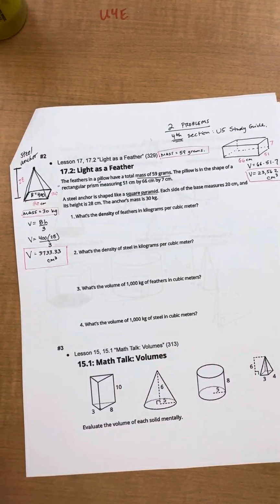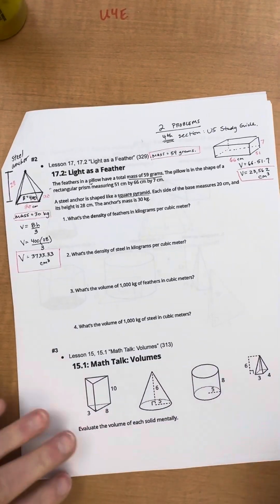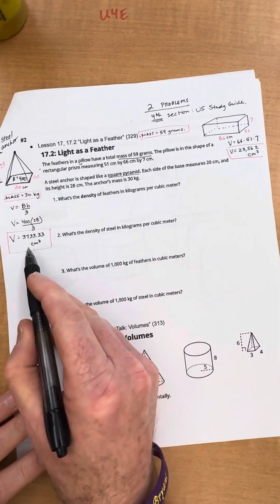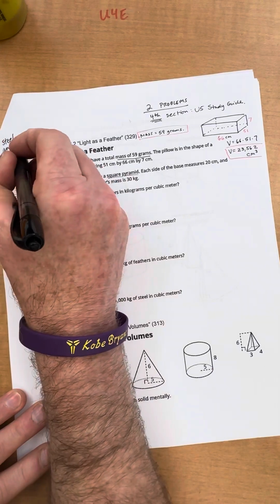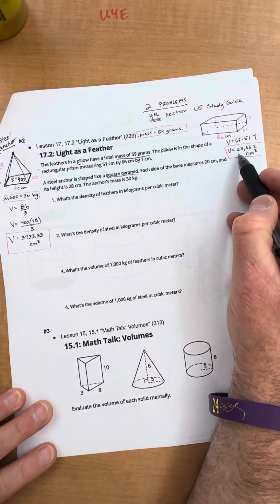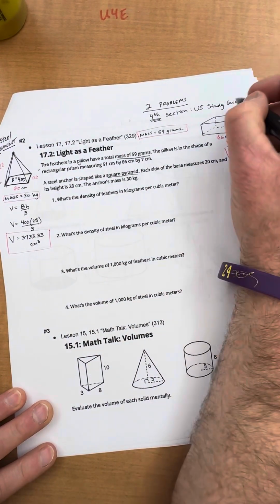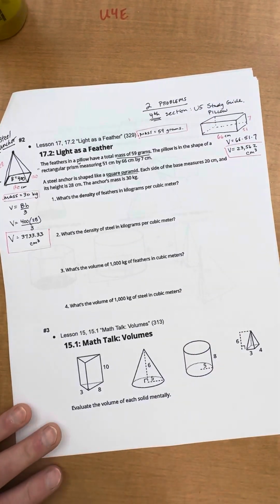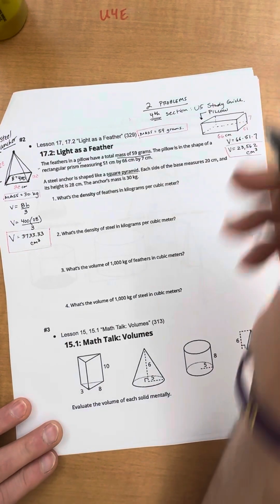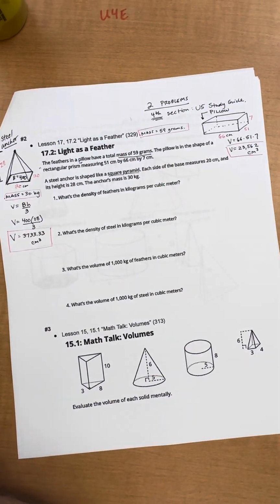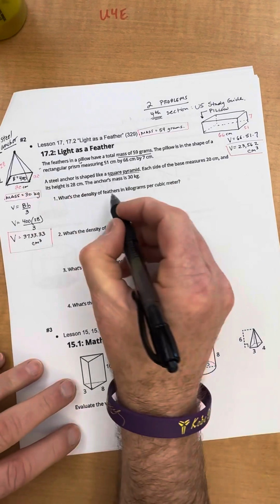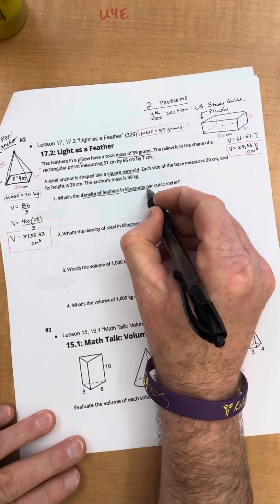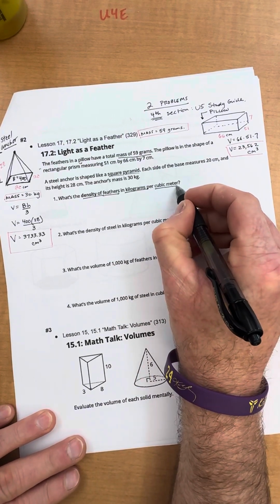Okay. All right, let's review what we just worked on. We've got our mass, we've got our volume, steel anchor. We've got our mass, we've got our volume for the pillow. All right, this is a pillow, believe it or not. Okay, what's the density of feathers? Density of feathers in kilograms per cubic meter.